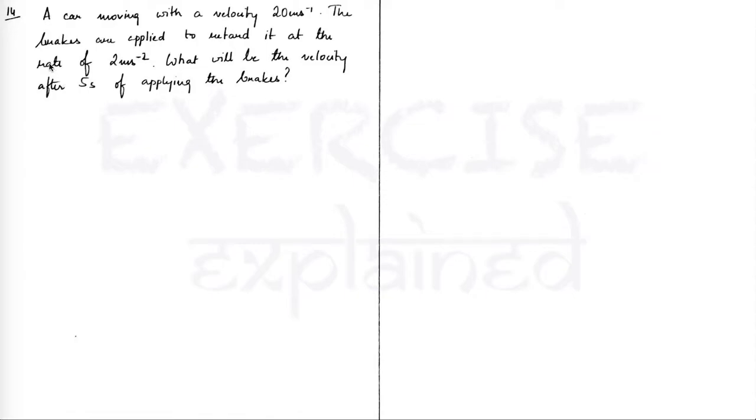In this video we'll be doing question number 14 to question number 16 of motion in one dimension, exercise 2A. The previous questions of this exercise have been done and the link for them will be there in the description. Do check them out if you have not seen them by now. So without any further delay, let's start with it.